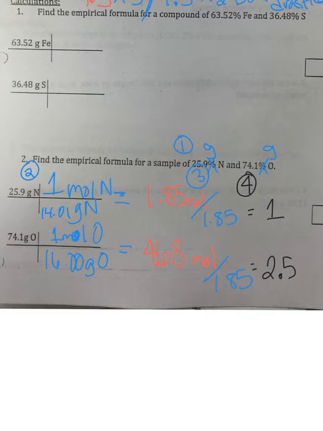All right. So here's your example. This is what you need to look at. This is where you would originally put in your subscripts. But we've never seen a 2.5 as a subscript. This is where you do that multiply thing. So we're going to multiply both of them by 2 to get rid of the 0.5.